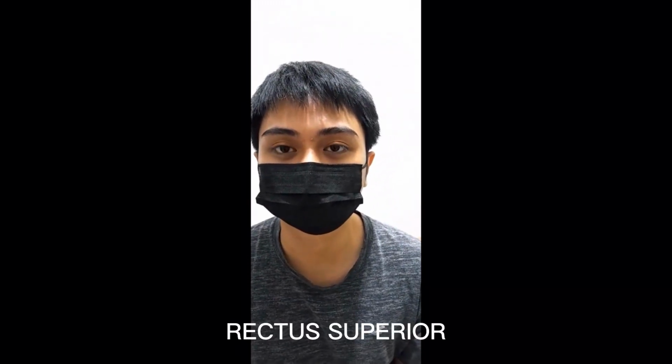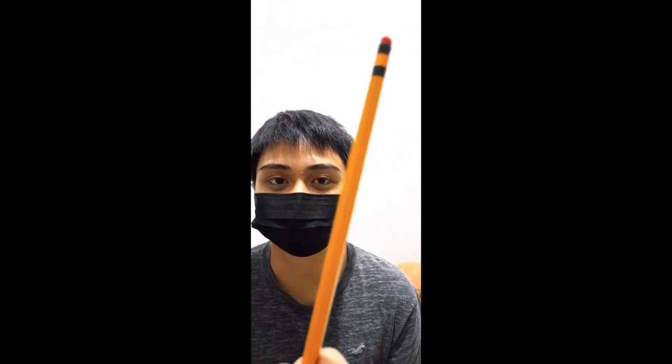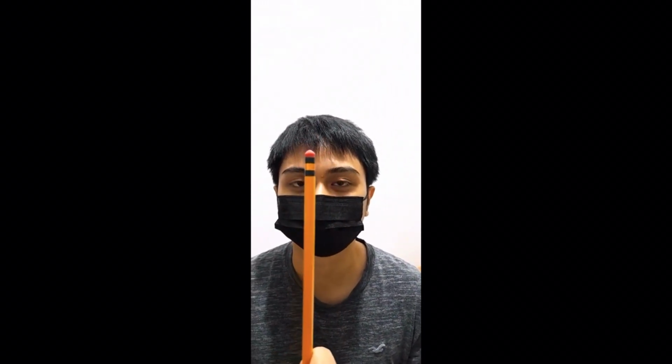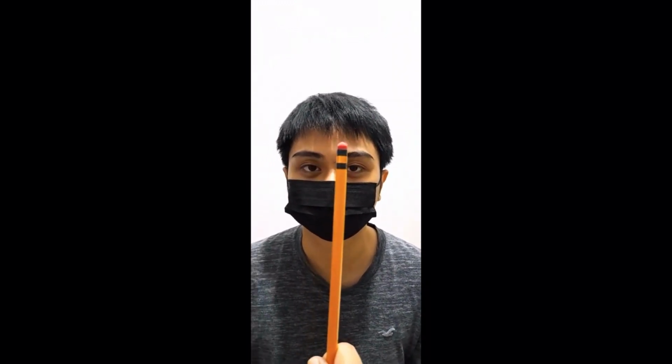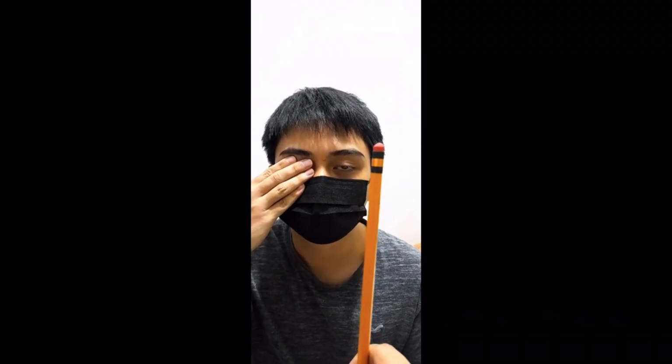So first, we're going to test the rectus superior muscle. The primary movement of this muscle is elevation of the eyeball. The patient's head and eyeball should be in a neutral alignment, looking straight ahead at the therapist's finger to start. Okay, sir, look at this pencil. The head must remain static. Follow the motion of my pencil, okay.